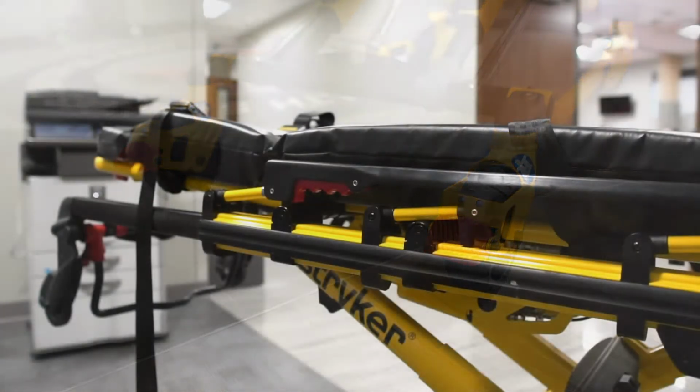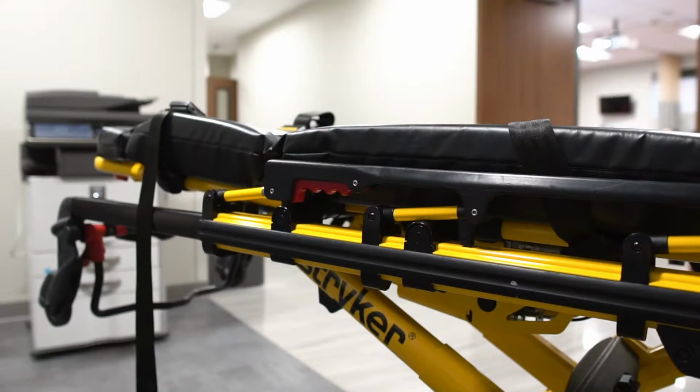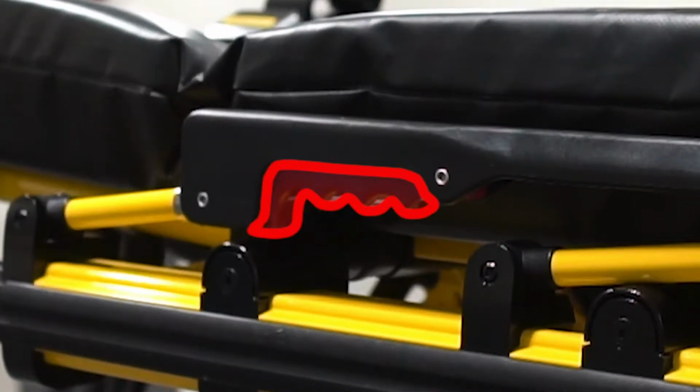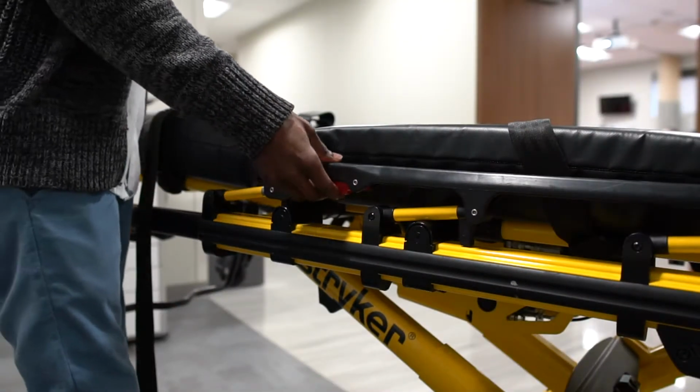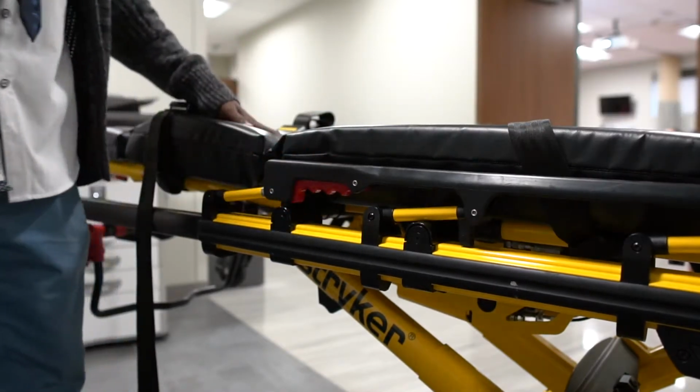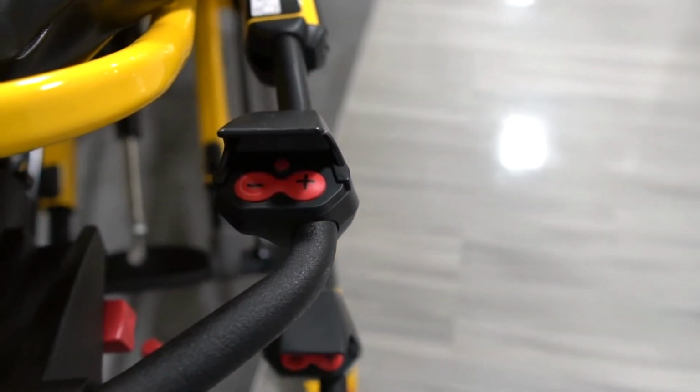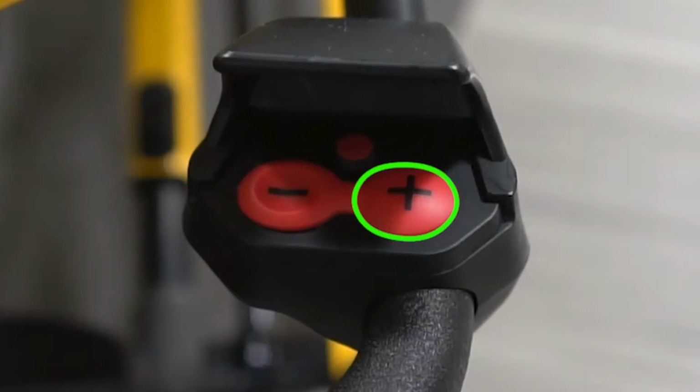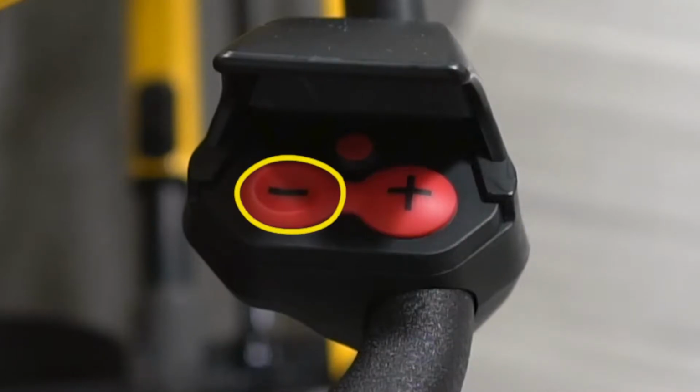This is the side rail of the Stryker. To access it, just grab and squeeze the red handle and lift. And to bring it down, just reverse the raising process. These are the adjustment controls of the Stryker. To raise, just press and hold the plus button, and to lower, press and hold the minus button.